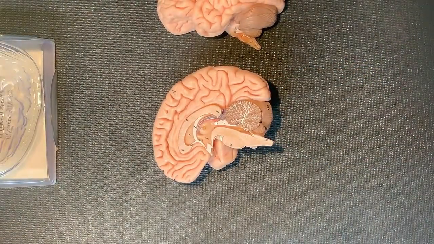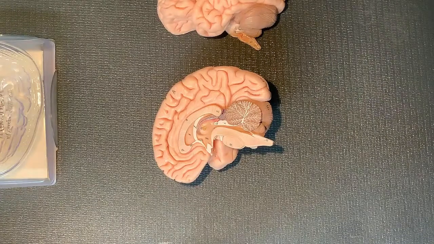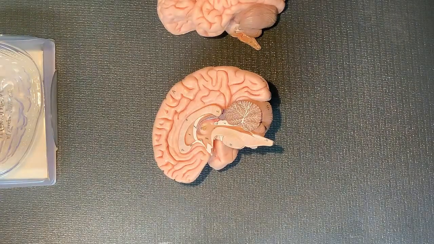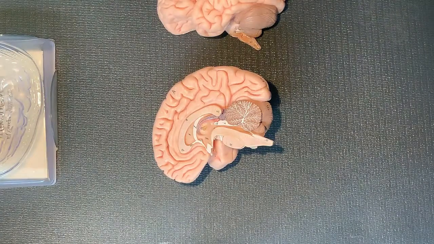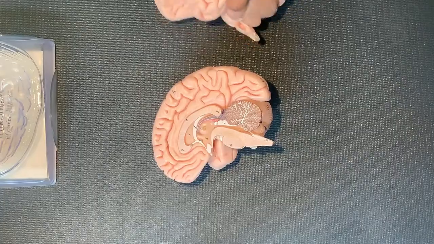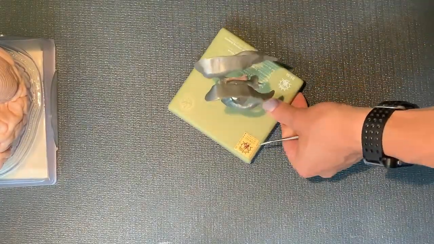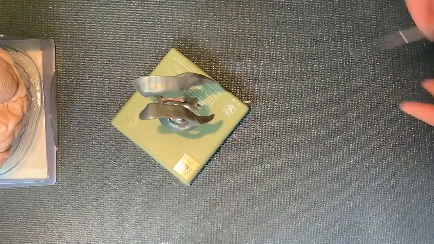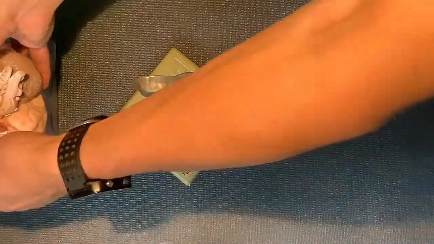Let's now look at ventricles. So the ventricles are spaces within brain tissue that produce the cerebrospinal fluid, and through which cerebrospinal fluid travels to eventually make its way out and into the subarachnoid space. Got a model here that shows the ventricular system. So this model is showing a system of spaces that are found within brain tissue.